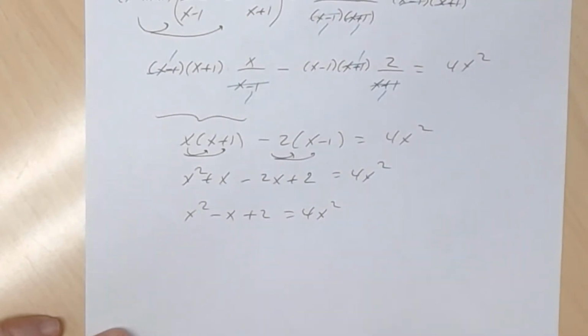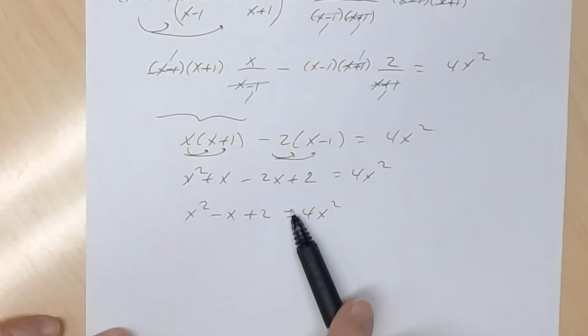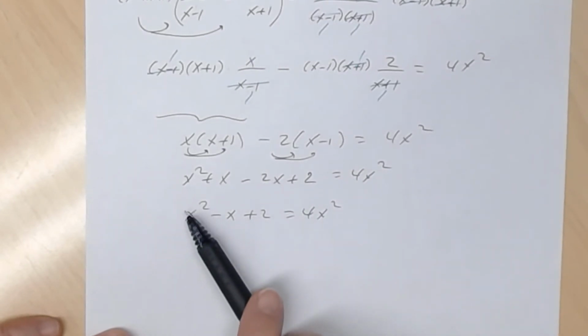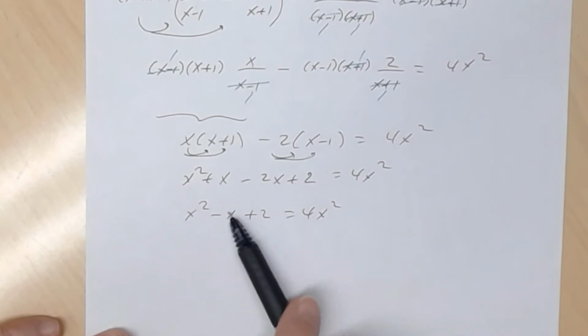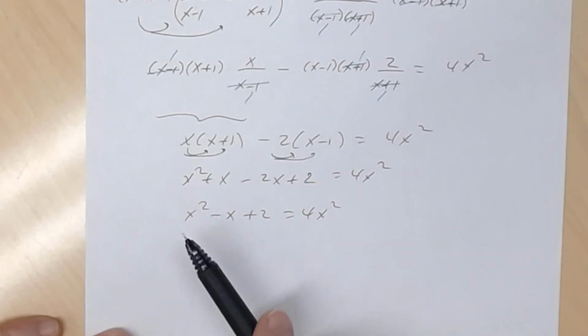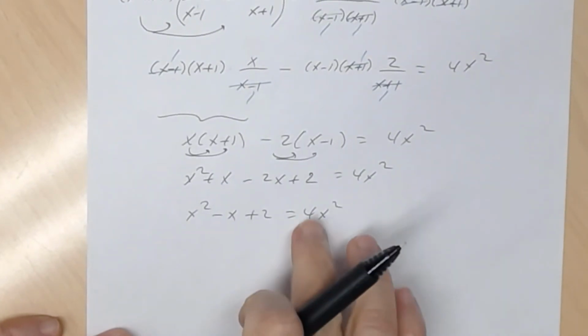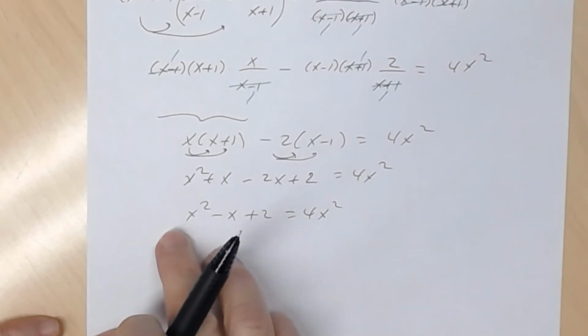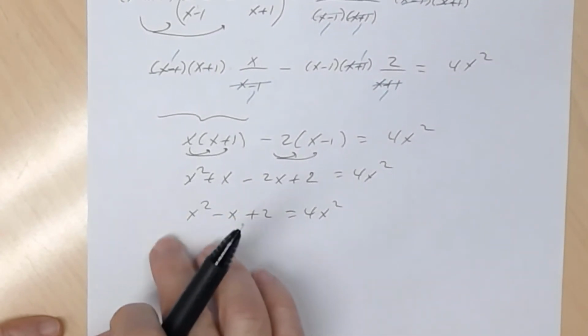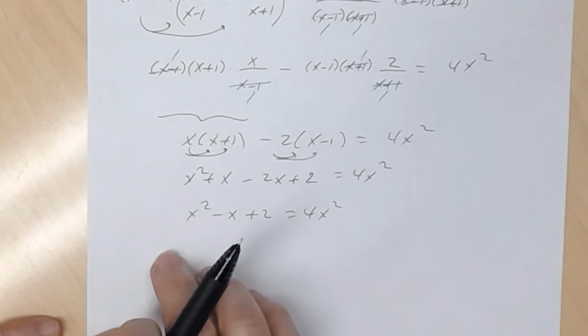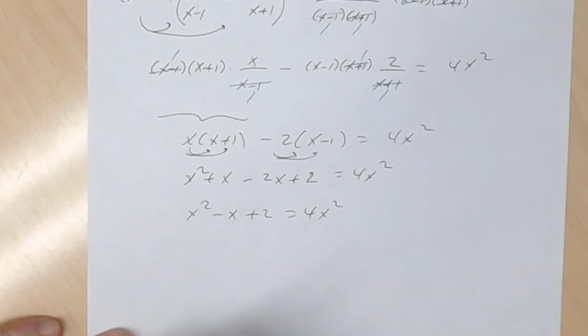It's always easier to factor if the coefficient of x squared is positive. So let's bring all these terms to the other side. Because if you bring the 4x squared over, you're going to get a negative 4x squared plus x squared, which is a negative 3x squared. And most students have trouble factoring when the coefficient of x squared is negative. So let's just bring everything to the other side.